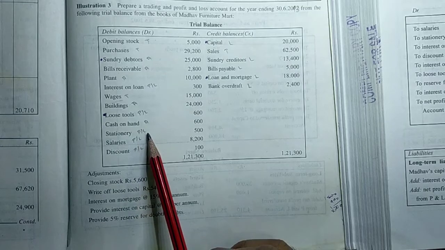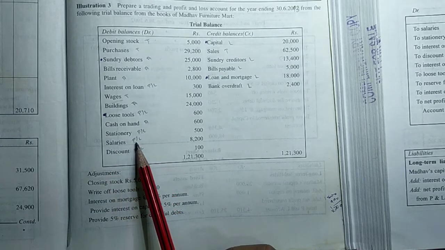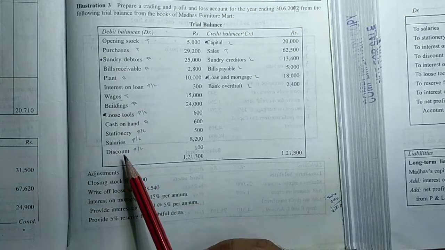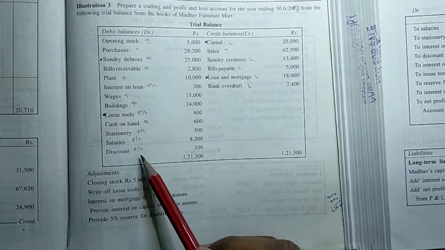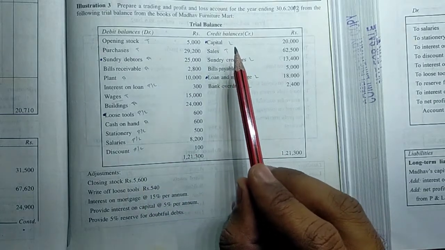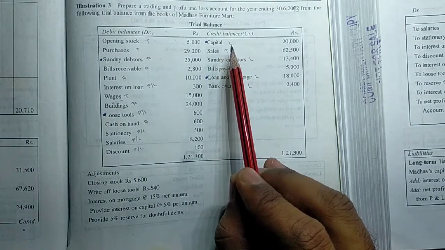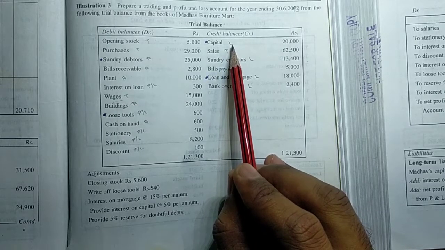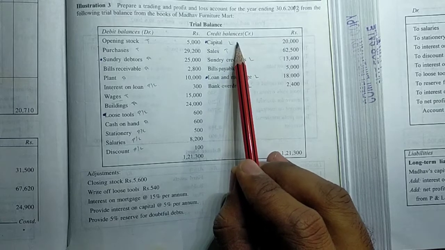Stationery, profit and loss account, debit side. Salaries, profit and loss account, debit side. Discount allowed is showing a debit balance, so it is allowed, and goes in the profit and loss account, debit side. Now coming to the credit balances: capital is always a liability, so it comes under the balance sheet.